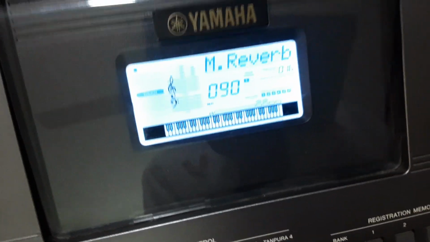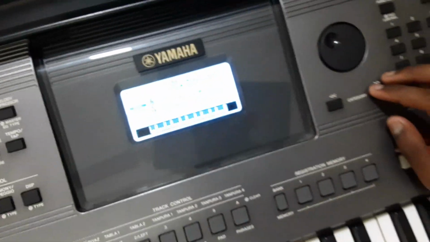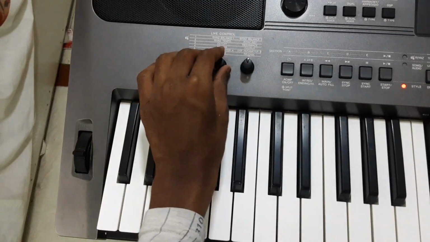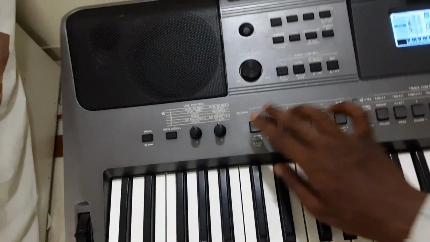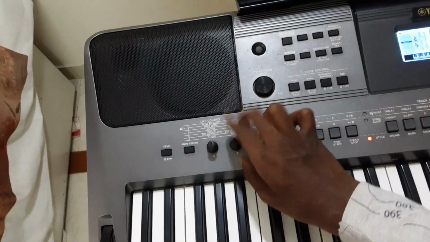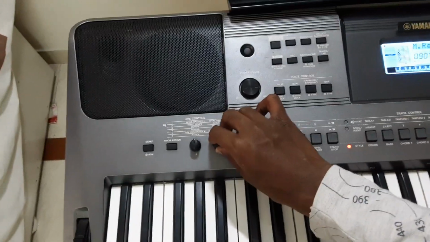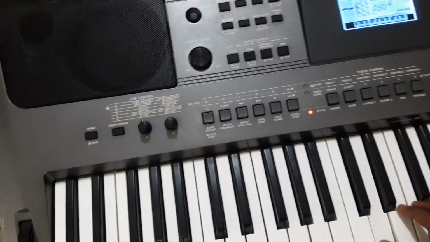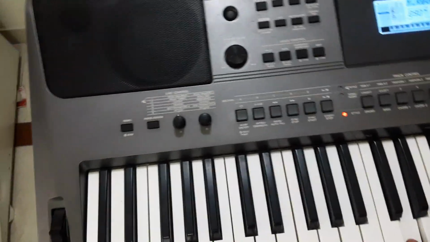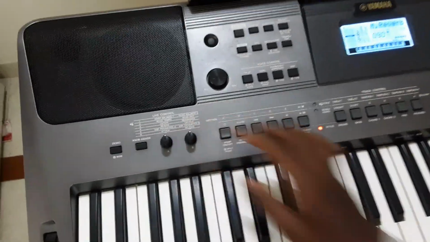Next is reverb, depending on how much frequency you want in the song. So as you can see, I'm using these control knobs. The M reverb is basically controlled by these knobs. That is how the frequency is.